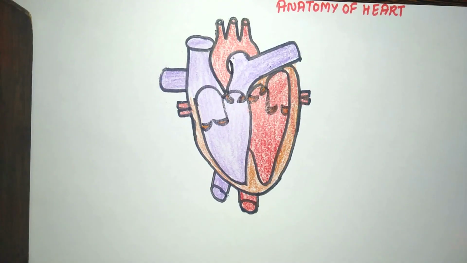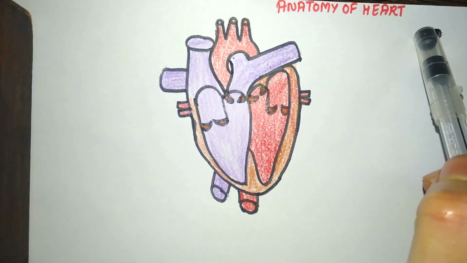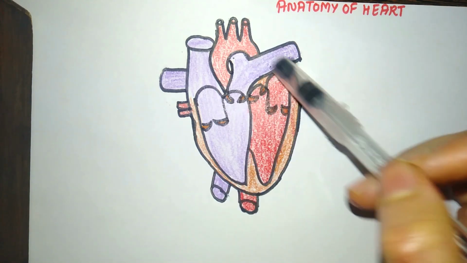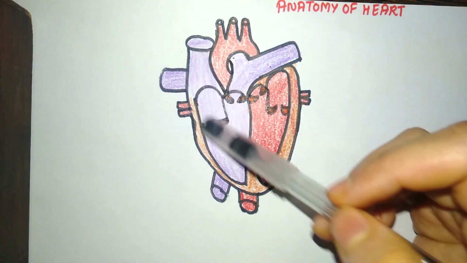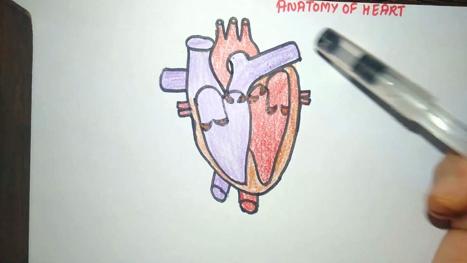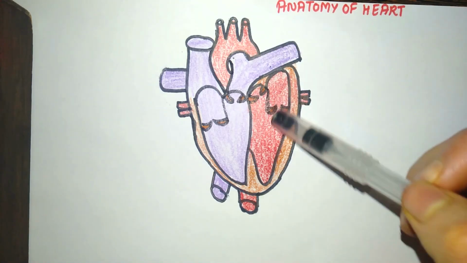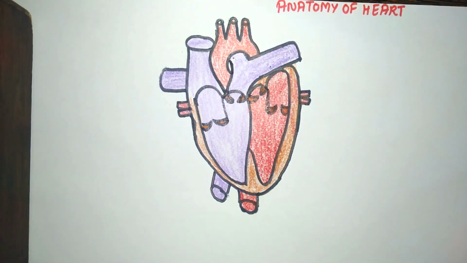Everyone, in this video we talk about the anatomy of the heart, as the right and the left side of the heart. The right side of the heart is where the deoxygenated blood is circulating, and the left side of the heart is where the oxygenated blood is circulating.